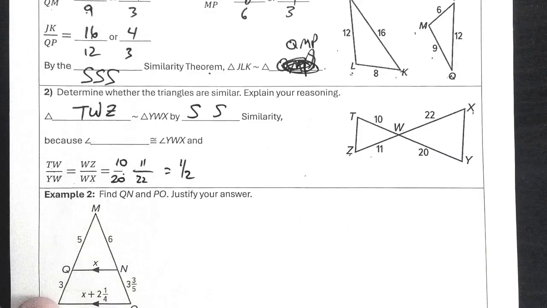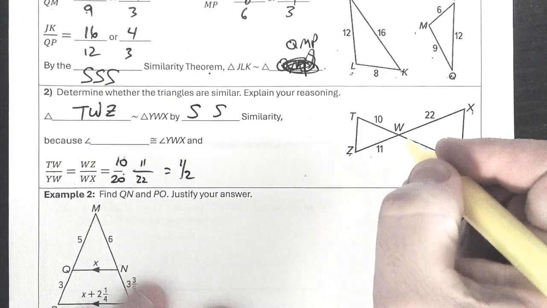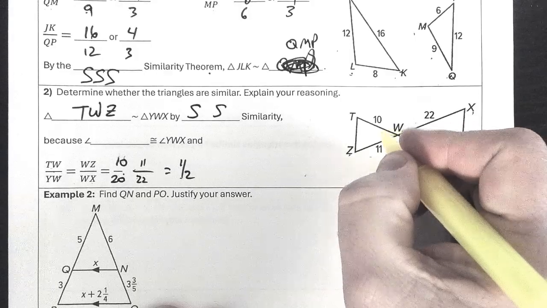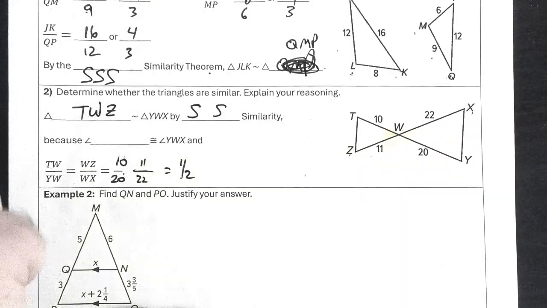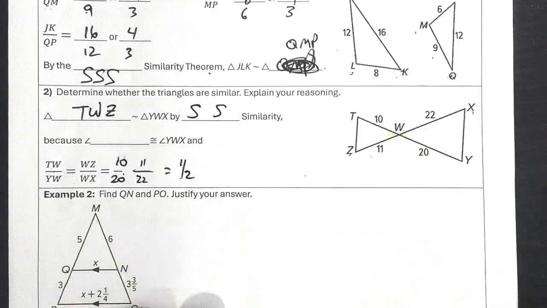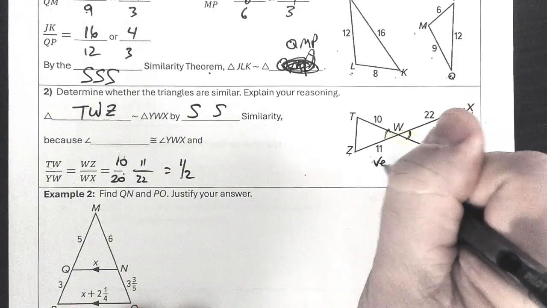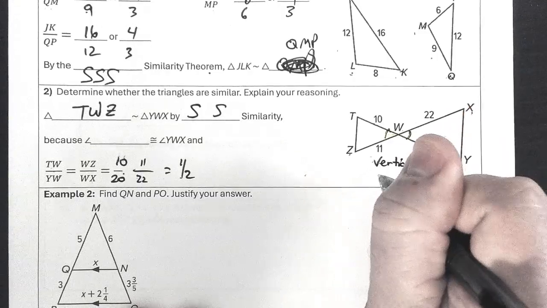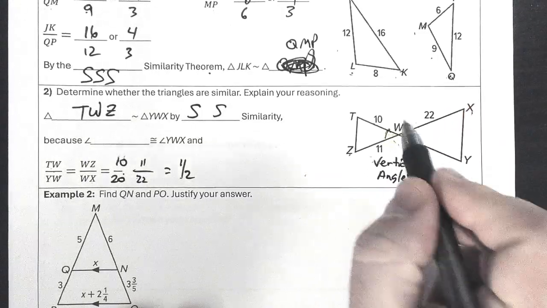Now, they point this out, and I want you guys to get to the point where you don't need me or the book to point it out. But anytime you have two lines that intersect and make an X, they are vertical angles. And vertical angles, the one to the left and the right are congruent, and the top and the bottom.